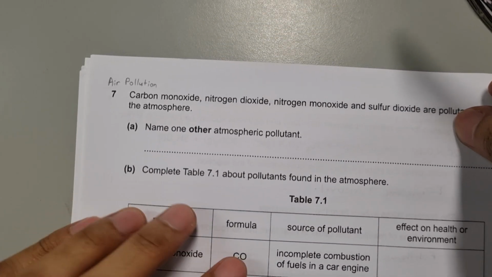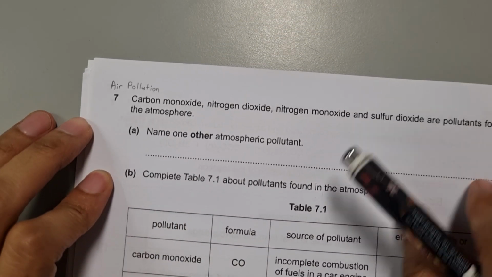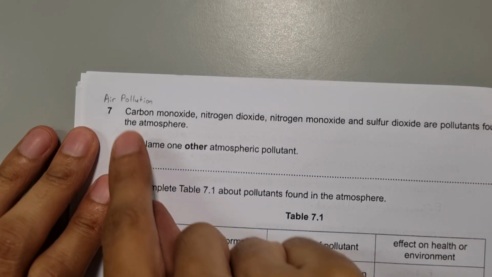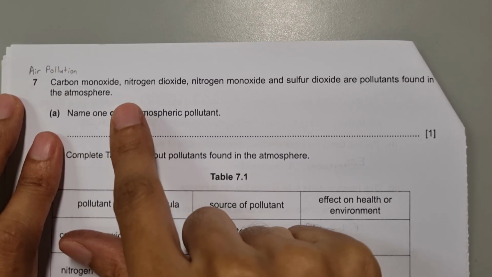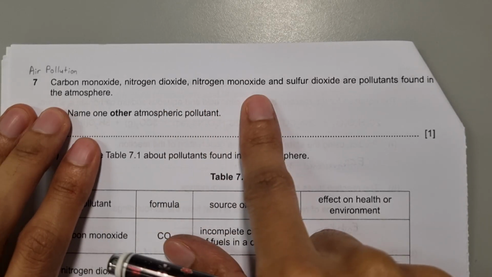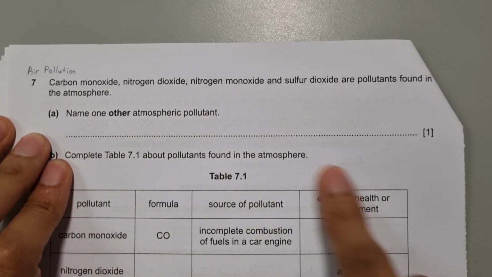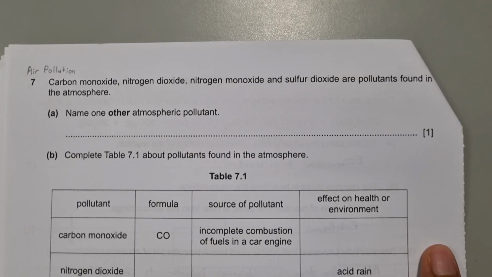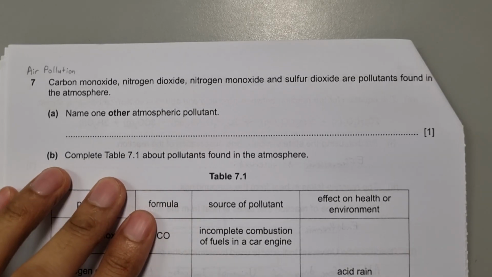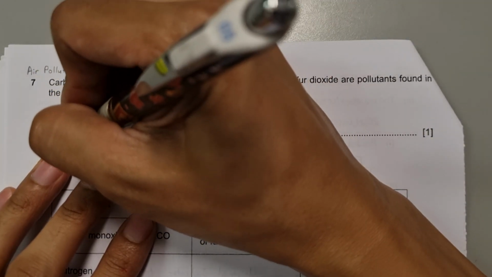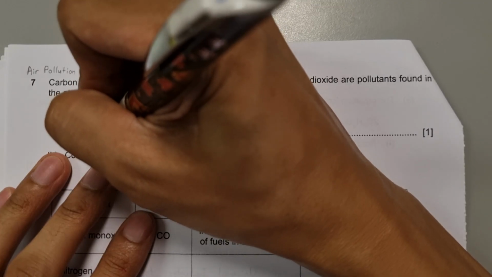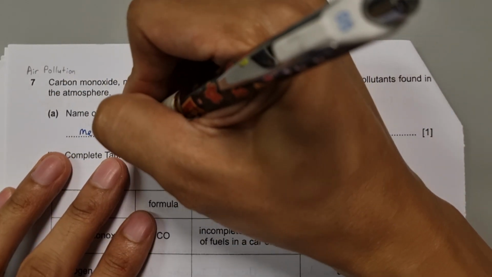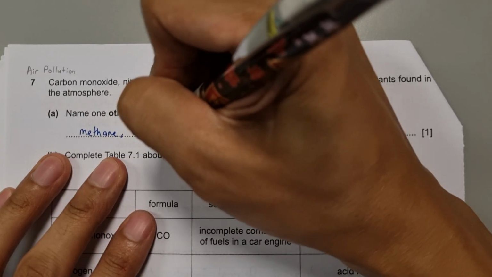Next we have air pollution. We have carbon monoxide, nitrogen dioxide, nitrogen monoxide, and sulfur dioxide, which are pollutants found in the atmosphere. Name one other atmospheric pollutant. We have methane, unburnt hydrocarbons.